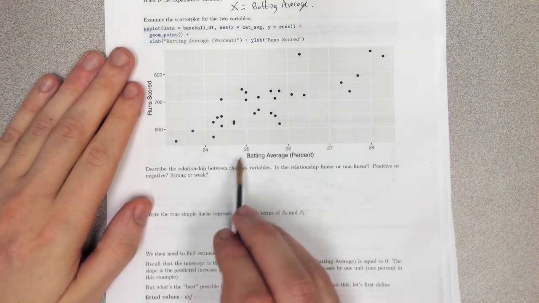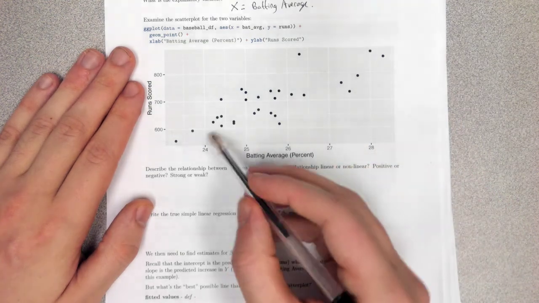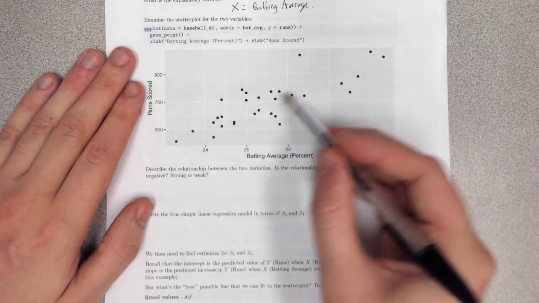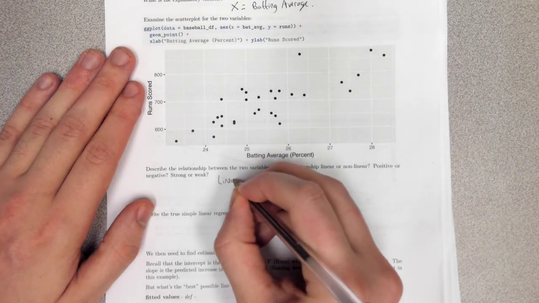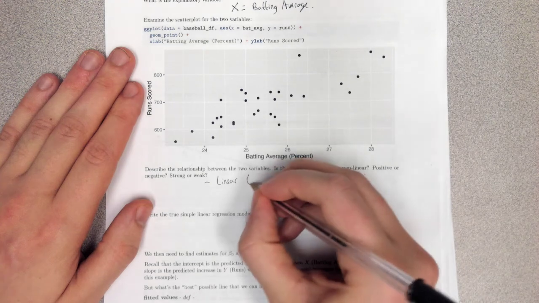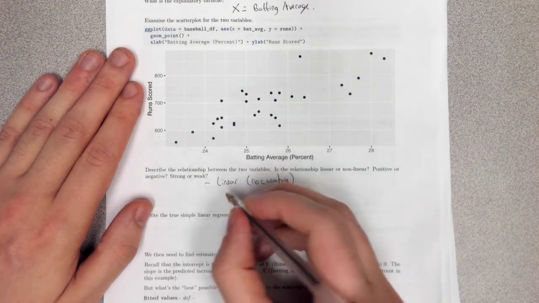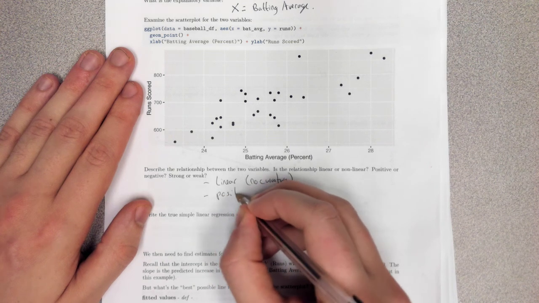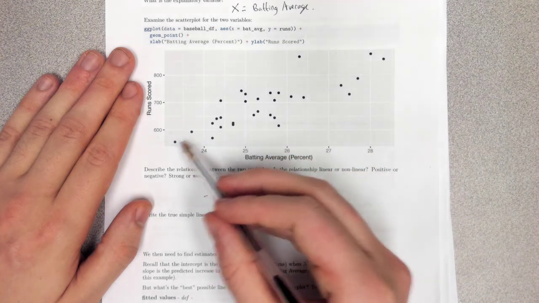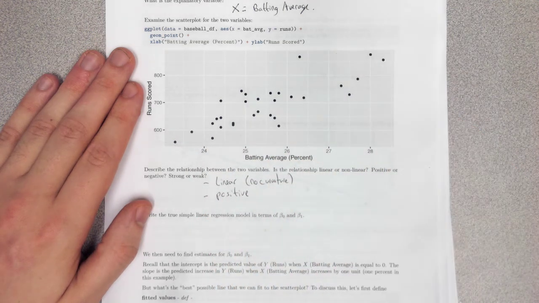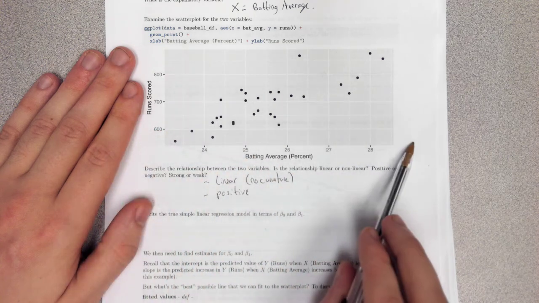And so you could describe the relationship between these two variables. As long as there's no curvature, which it really doesn't look like there is, then we could say that this relationship is linear. We could say that the relationship is positive because if we drew a fitted line through these points, it would be sloping upward. A negative relationship would have a fitted line sloping downward.